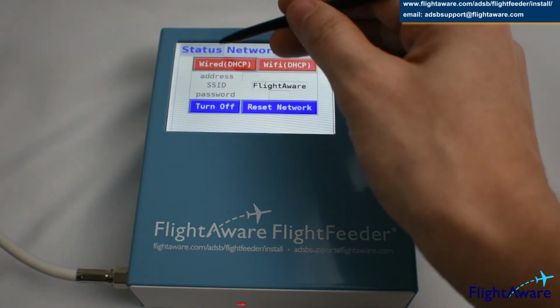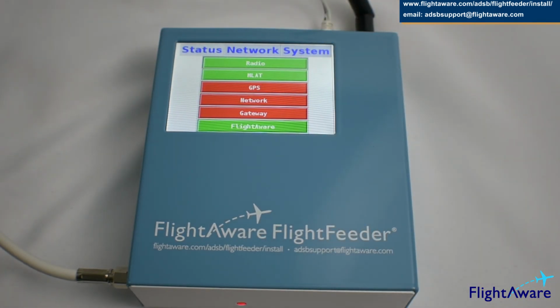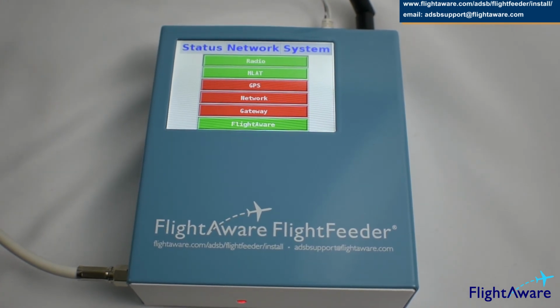If Wi-Fi doesn't start working at that point, try re-entering your password to make sure that you typed it in correctly. After that, get in contact with us at adsbsupport@flightaware.com.